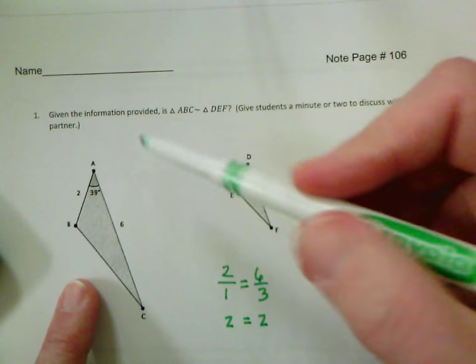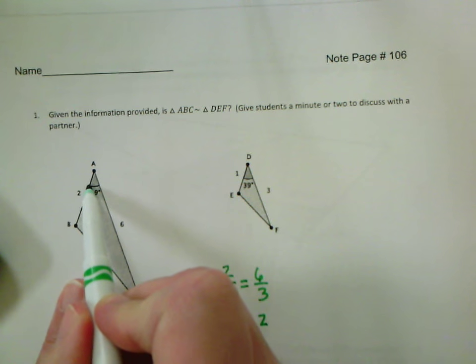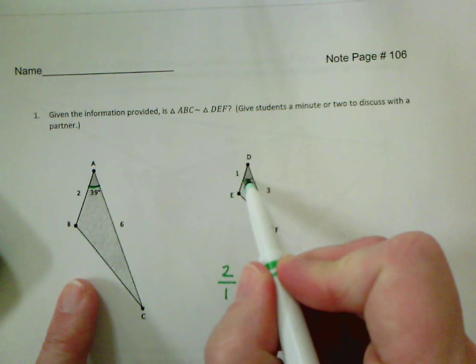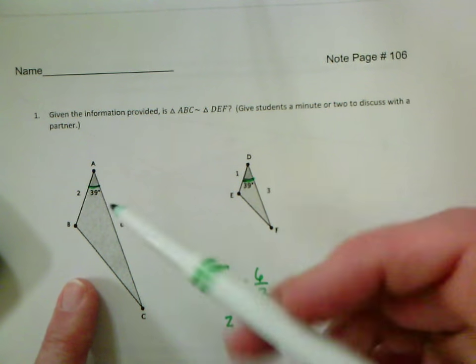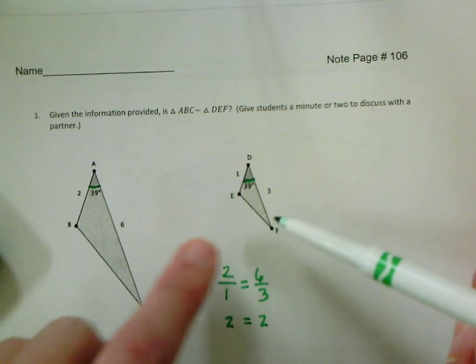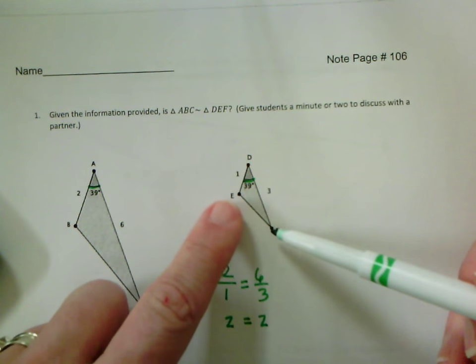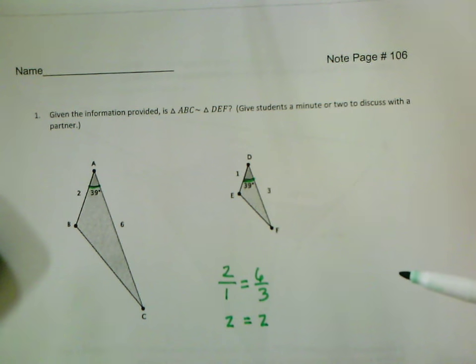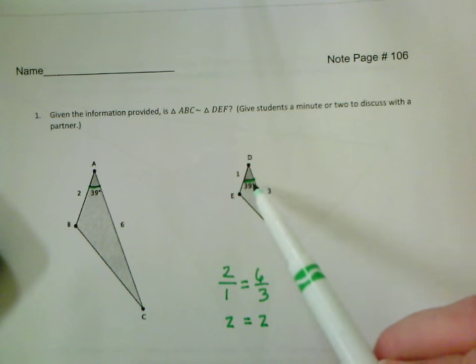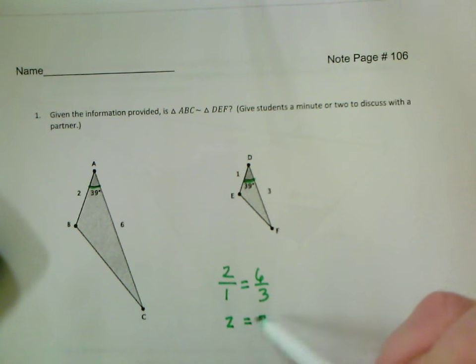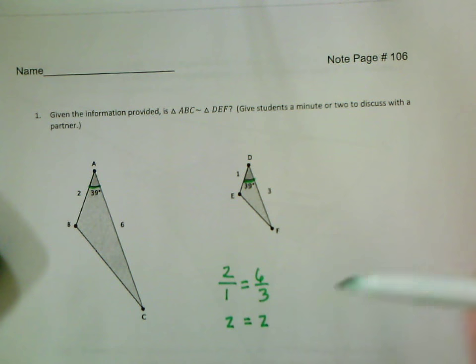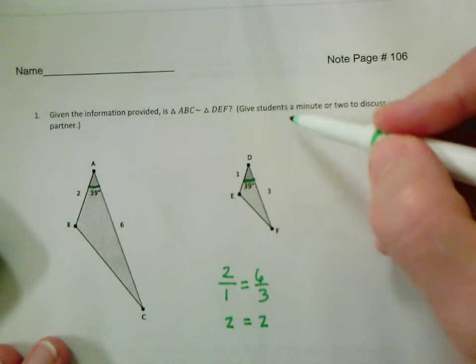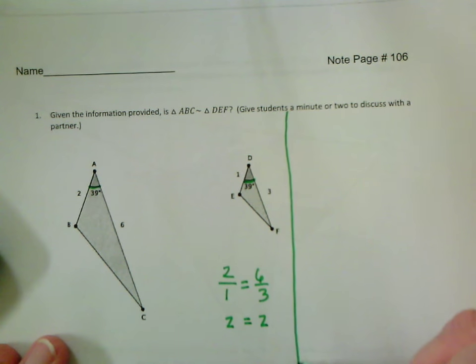But you will notice that this angle, 39 here, stayed 39 here. So that means there was a dilation that took points B and C to points E and F, or from E and F to B and C. Because those angles stayed the same, and there's a common ratio between the corresponding sides, I can say that these two triangles are similar. Now, let's talk about what we need to say to informally show that.